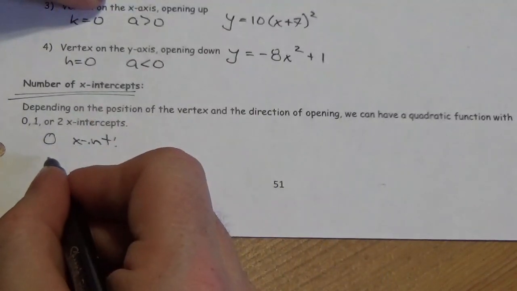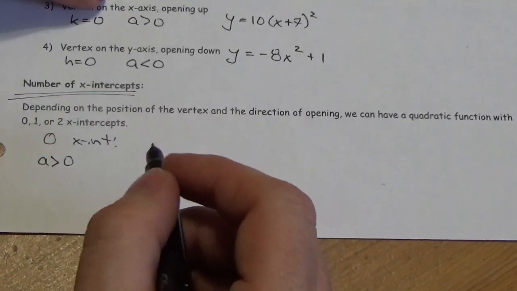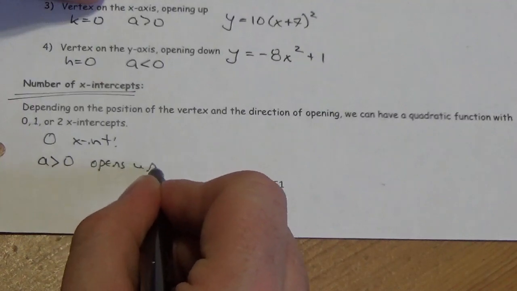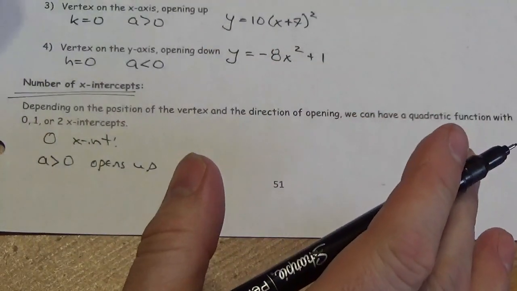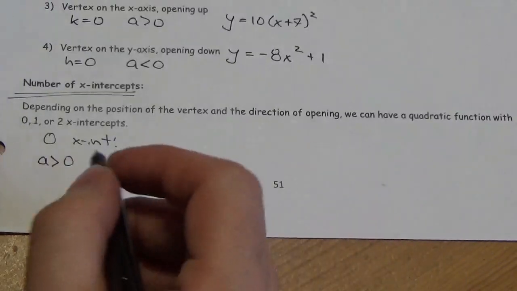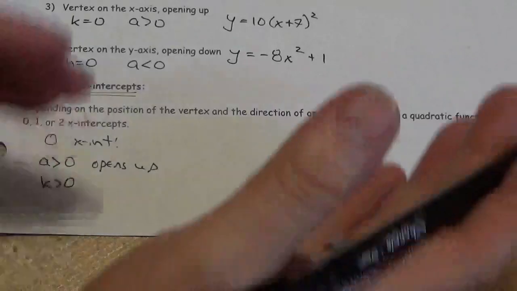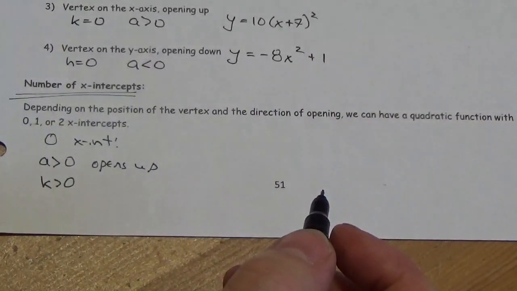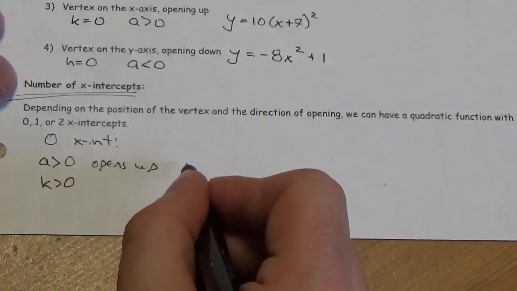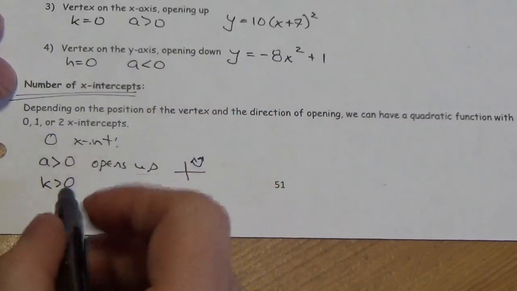Let's say that the parabola opens up, so your a value is positive. To have no x-intercepts, it doesn't really matter where this thing is located horizontally. The k value has to be positive. It has to have moved up. So it has to be opening up and above the x-axis. So something like this: opens up and moved above the x-axis.